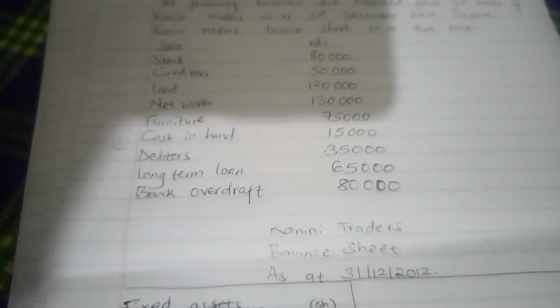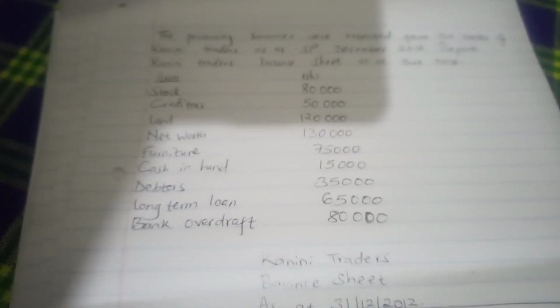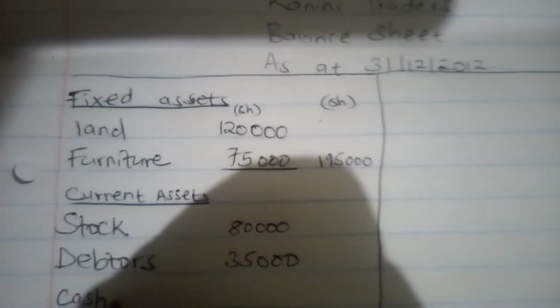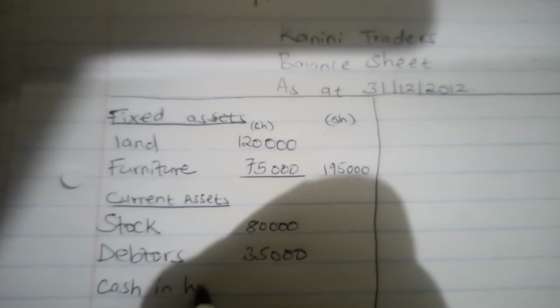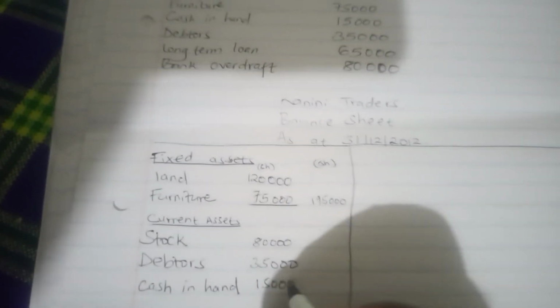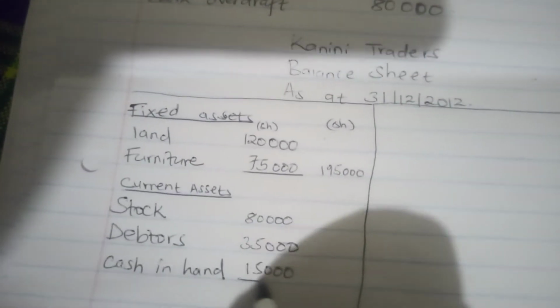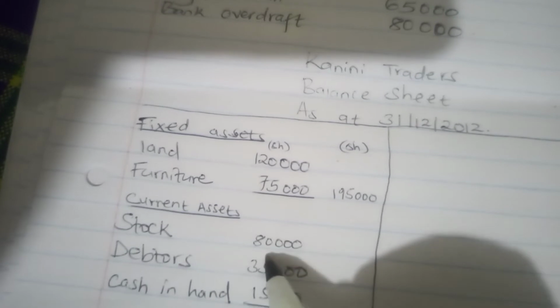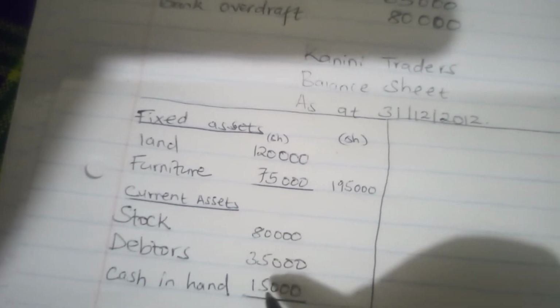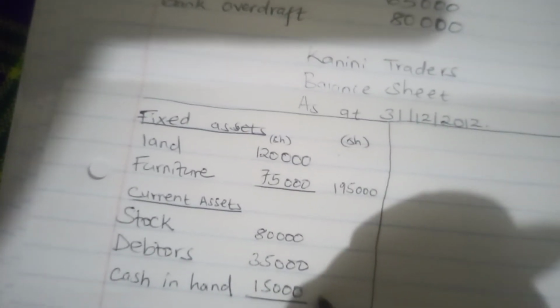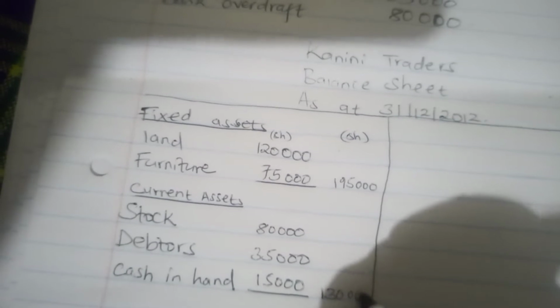And then we have cash in hand, which is 15,000. So far so good. The total current assets will be 80,000 plus 35,000 plus 15,000, and that gives us a total of 130,000.